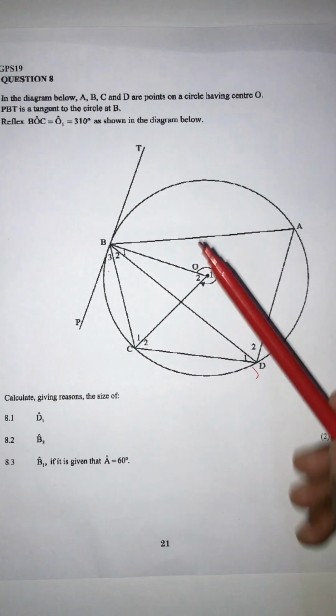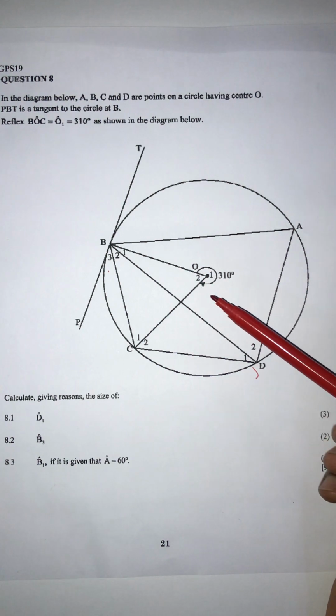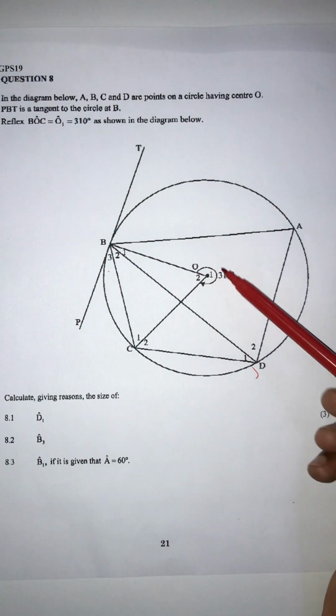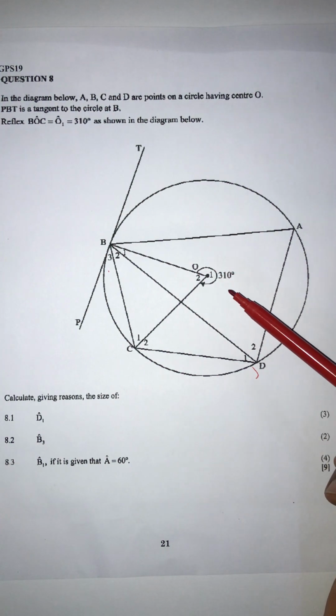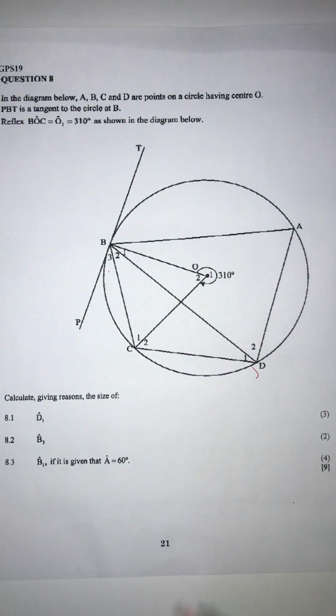So, first, let's check angle O2. Angle O2 is at the center of the circle, while the whole part is equal to 310. But the whole circle, the complete circle, is 360 degrees. That is a revolution.